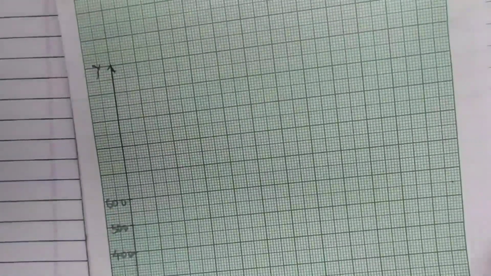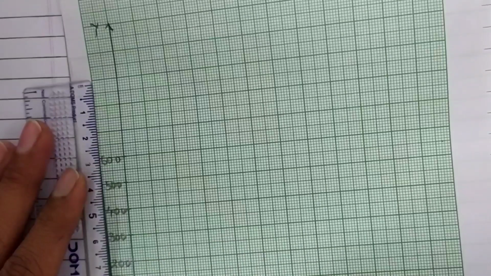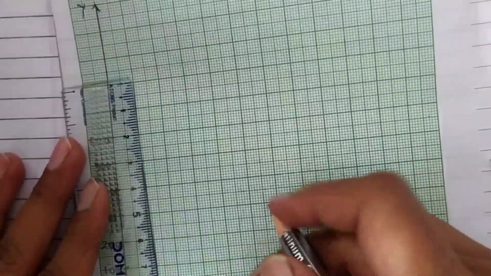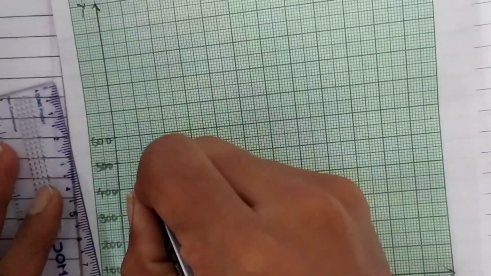Now we are going to draw a graph for it. The number of trees planted in Dudgaon, 500. Here it is 500.